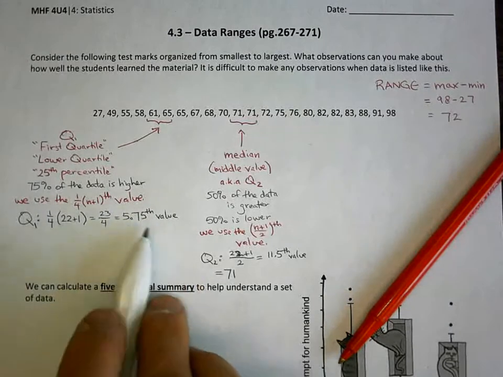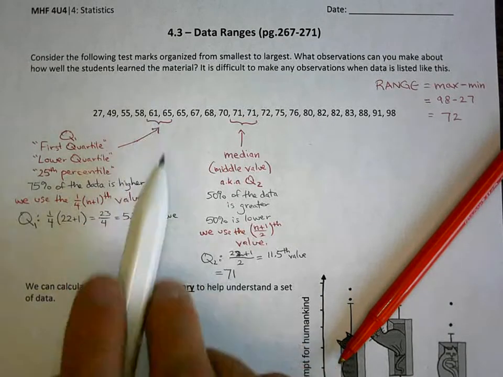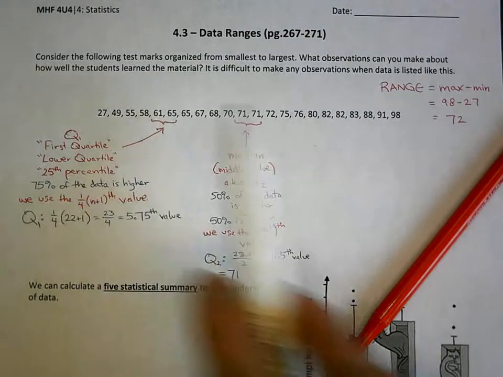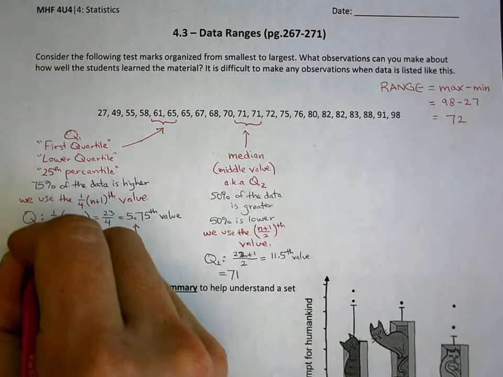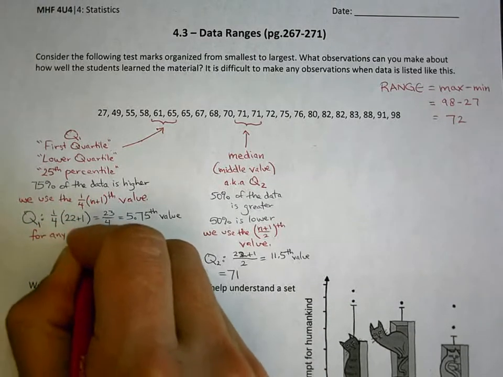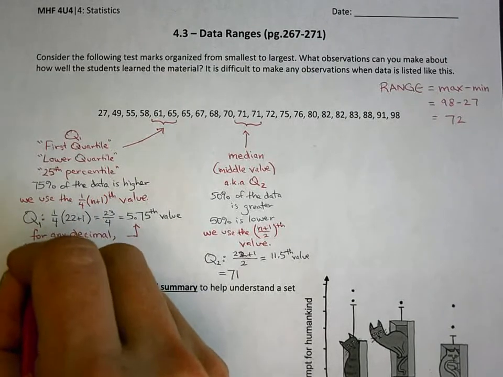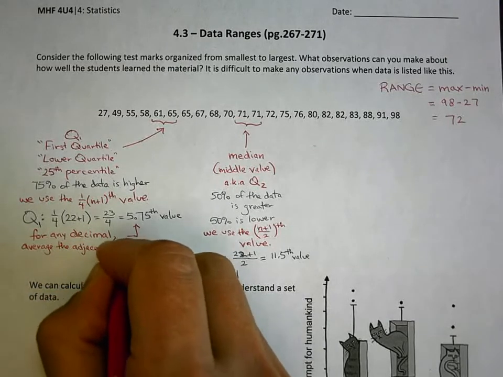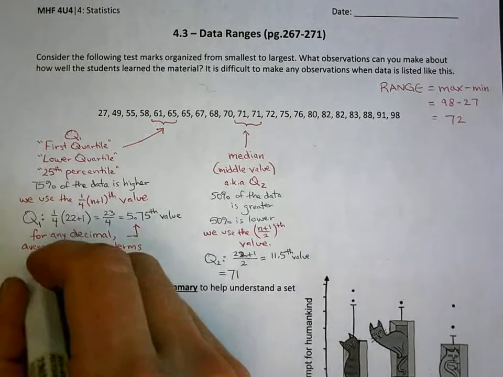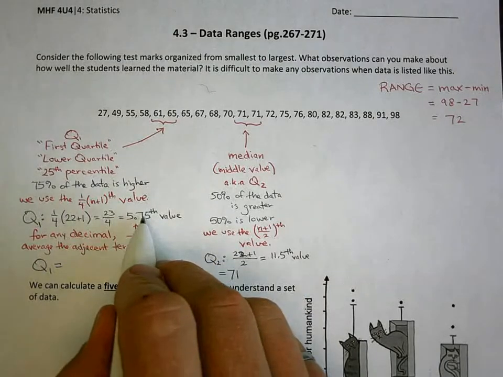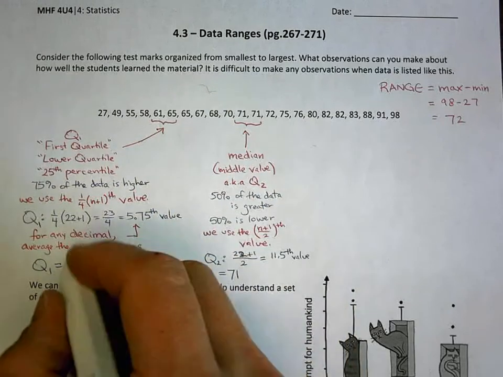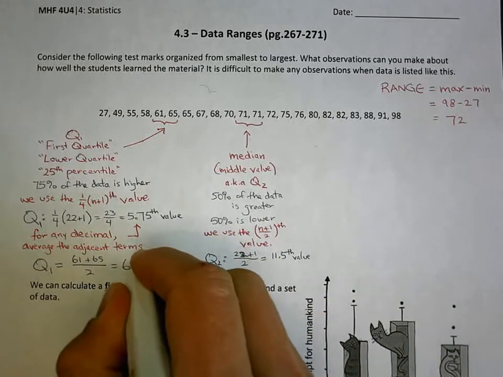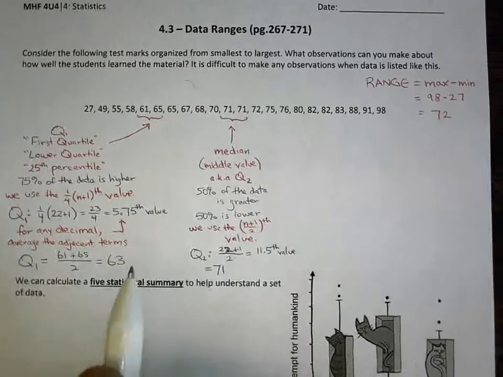Note here, this time it's 5.75, so it's 3/4 of the way between 61 and 65. But this is important. We don't actually take a weighted average. For any decimal, average the adjacent terms. So in other words, Q1 is the average of the 5th and 6th value. So 1, 2, 3, 4, 5, 6. It would be 61 plus 65 divided by 2. That gives you 63. It's halfway between the two. So anytime you have a decimal, just take the average of the two.